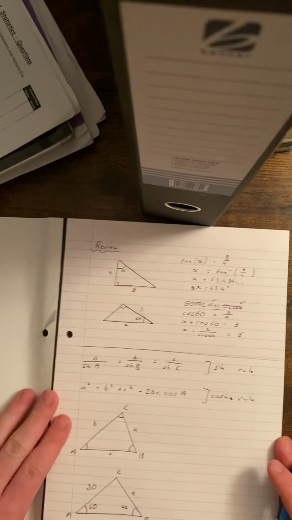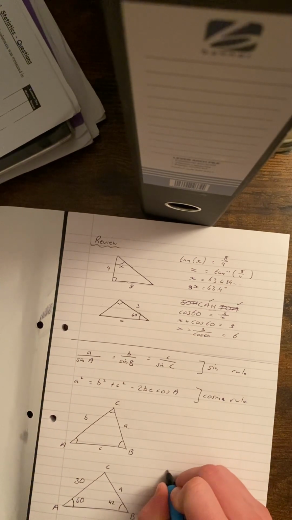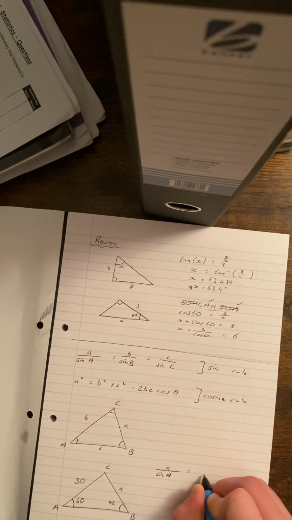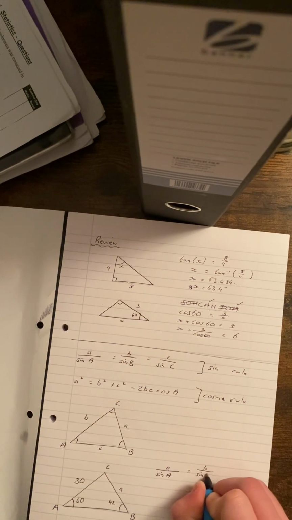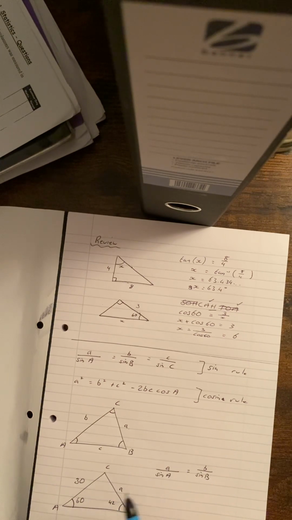Well, we can use our formula. So we write it out, as always. a over sine A is equal to b over sine B. Now, we don't need to write the last part of it because we're not worried about angle C. So, I'm going to say that a over sine 60 is equal to 30 over sine 42.